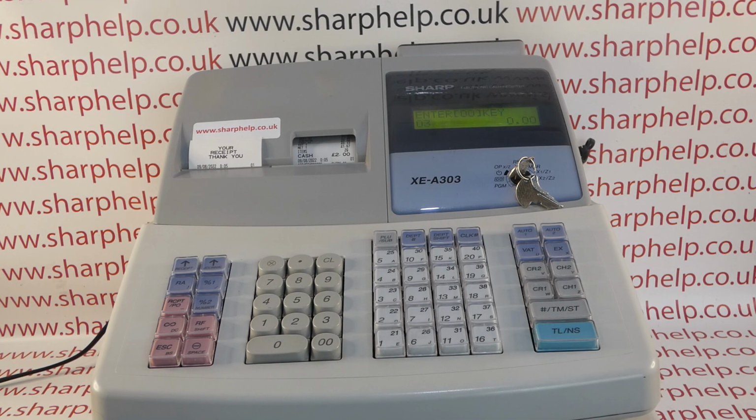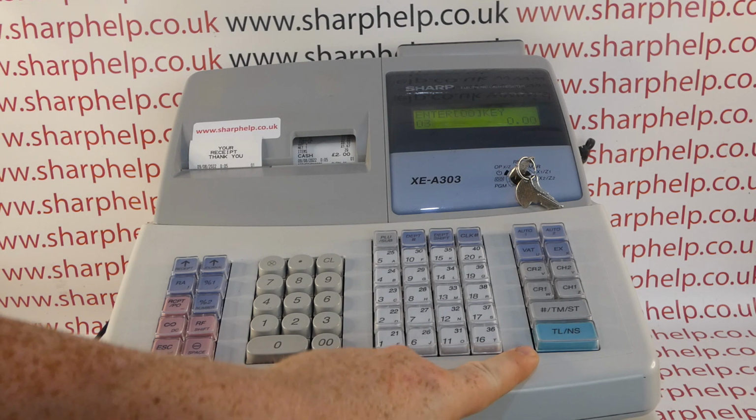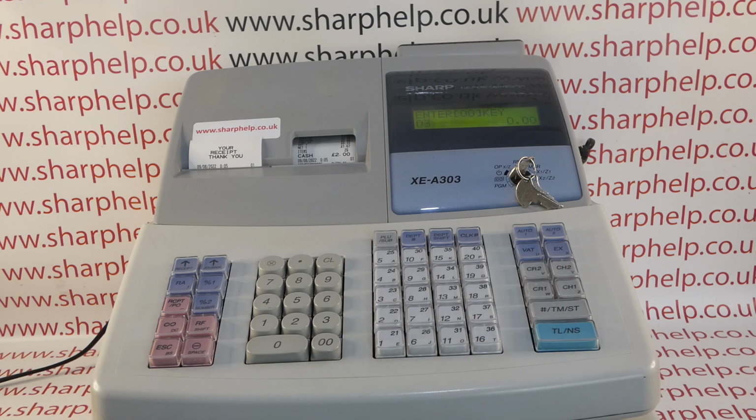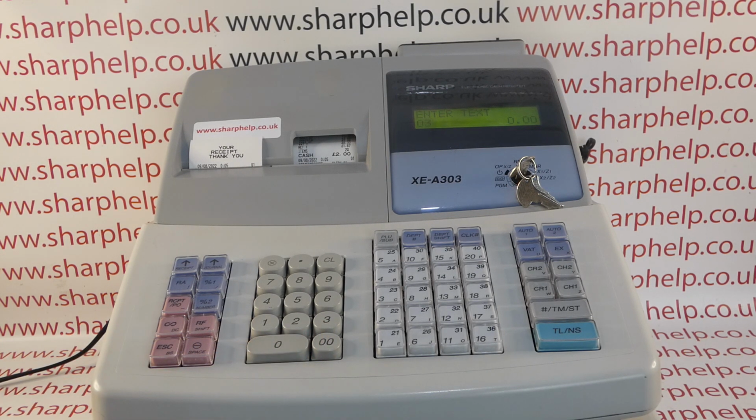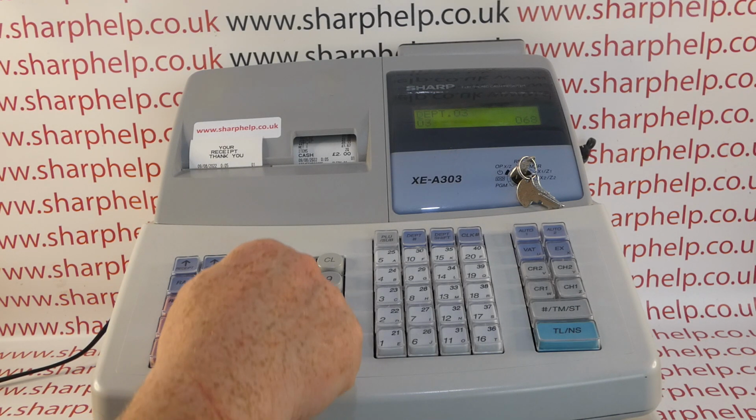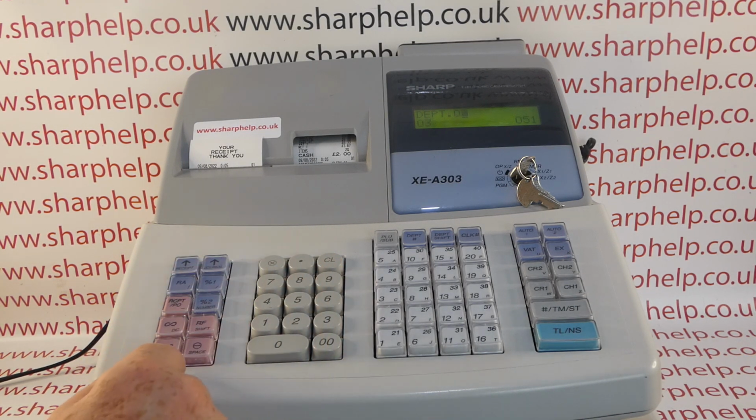So if you don't want to program another department, or if you're finished, then you'd press the green TLNS button now, but I'm going to program department 3, which it's already jumped to. So again, 00. This one I will call fuel.